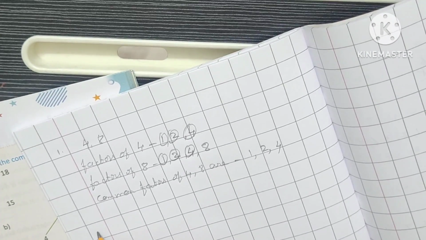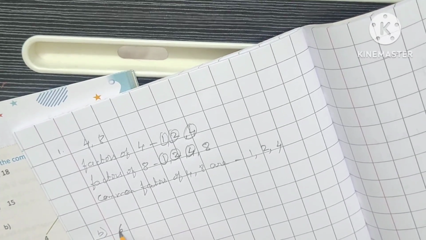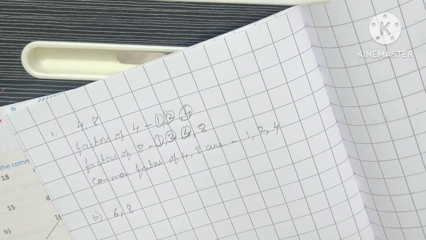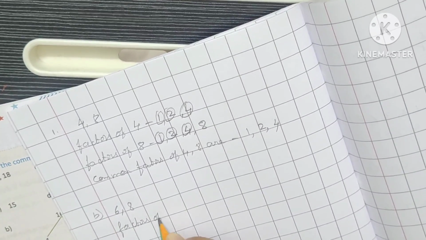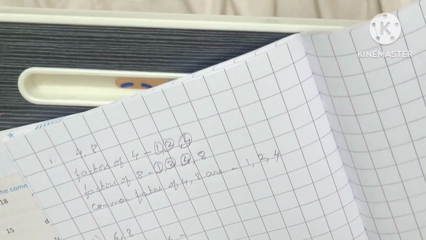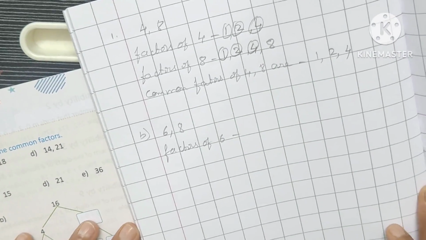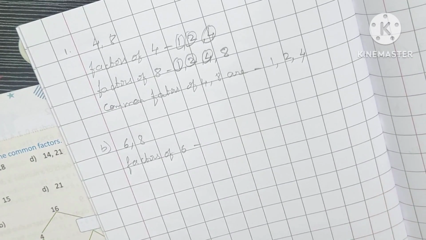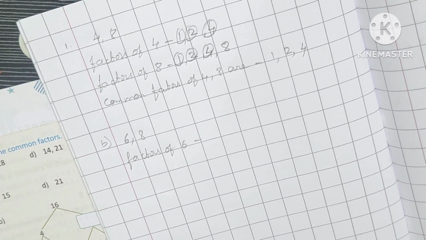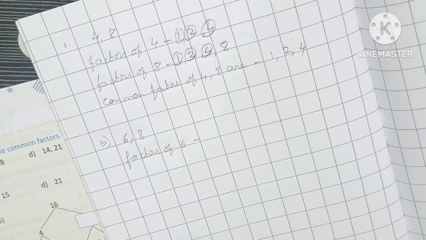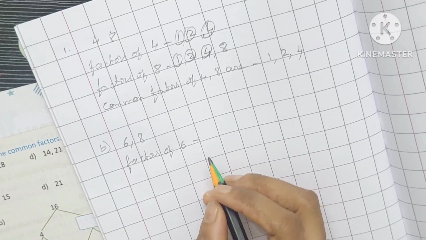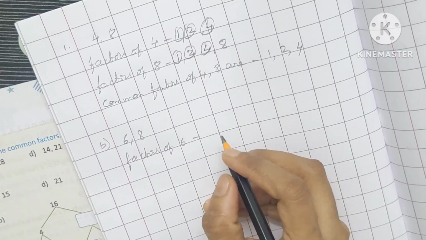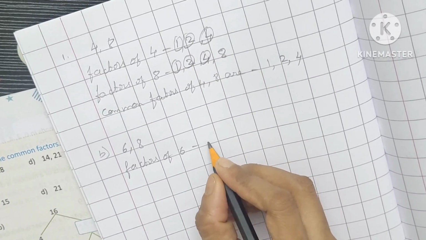Next, B, 6 and 8. Factors of 6. First we have to see 6 is multiplied by 1, 2, 3 like this. One 6 are 6.